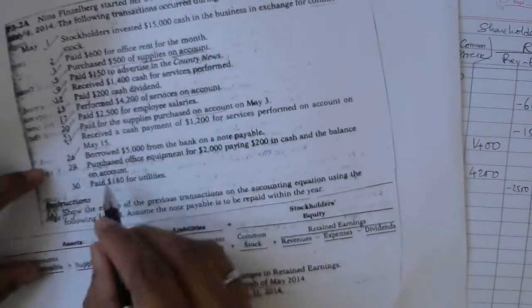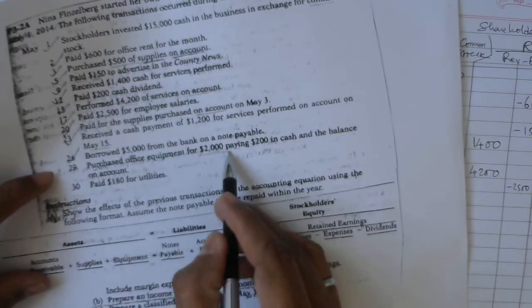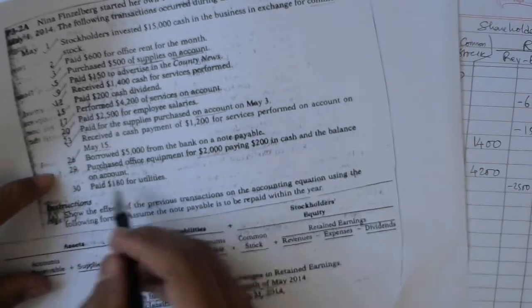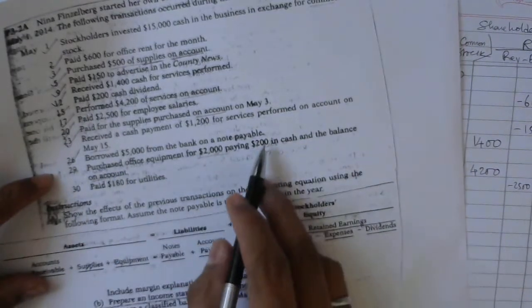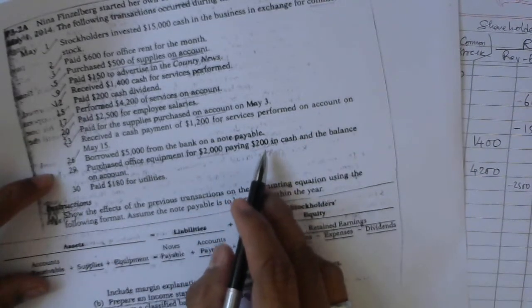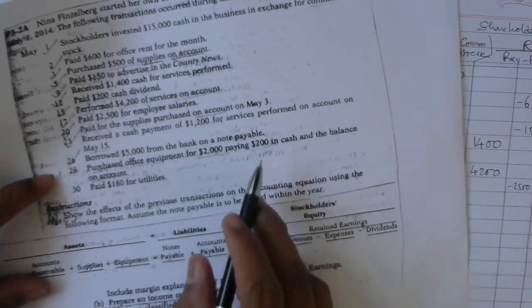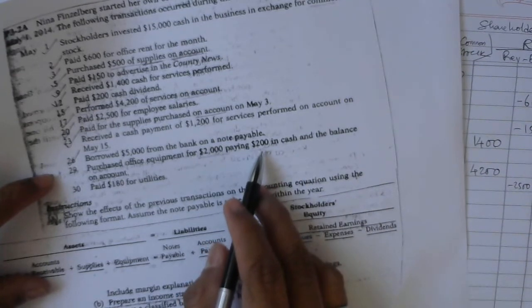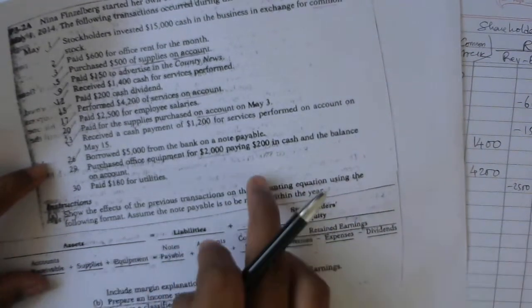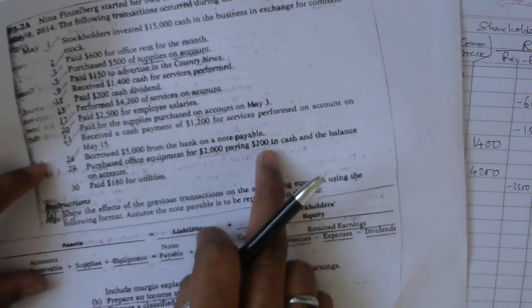Next, purchased office equipment for 2,000, paying 200 in cash and the balance on account. So you paid only 200. This is a case where 3 accounts are impacting. Earlier we had only 2 entries for each one. Now we will have 3 entries. So you see how it is.